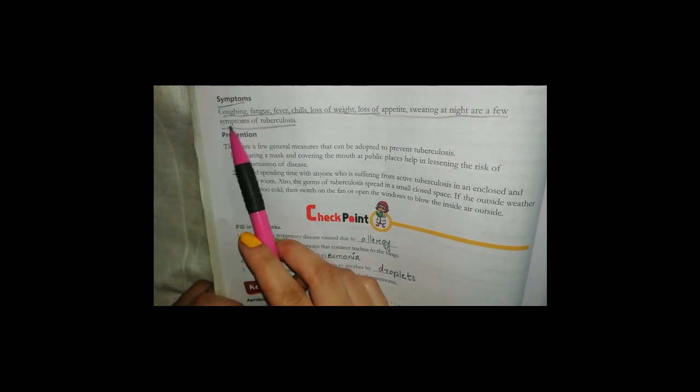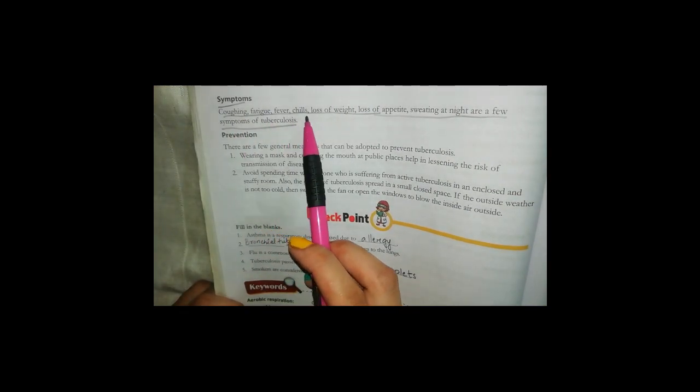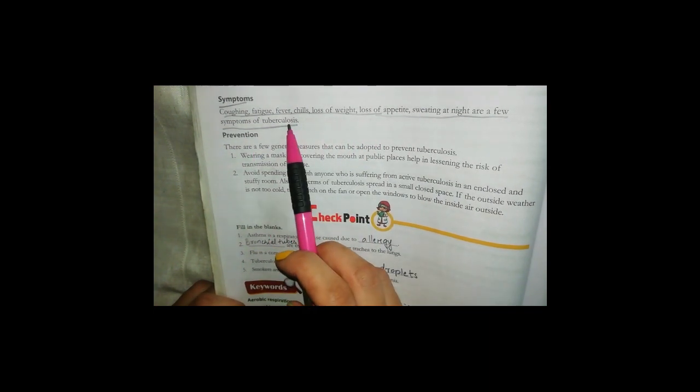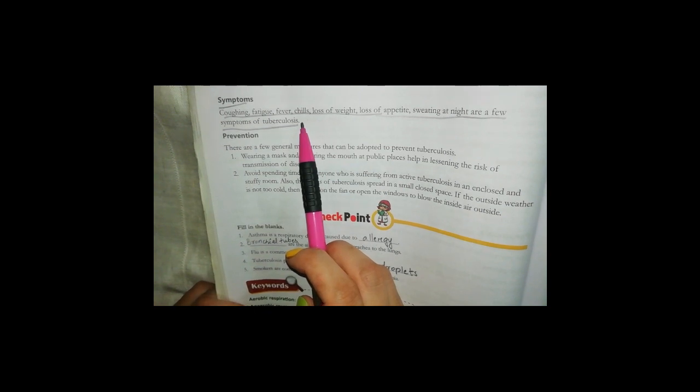Now then you write causes. The bacterial infection passes from one person to another by droplets. Then you turn to page 76. Then you write down here symptoms. Coughing, fatigue, fever, chills, loss of weight, loss of appetite, sweating at night are the few symptoms of tuberculosis. You write up to here.